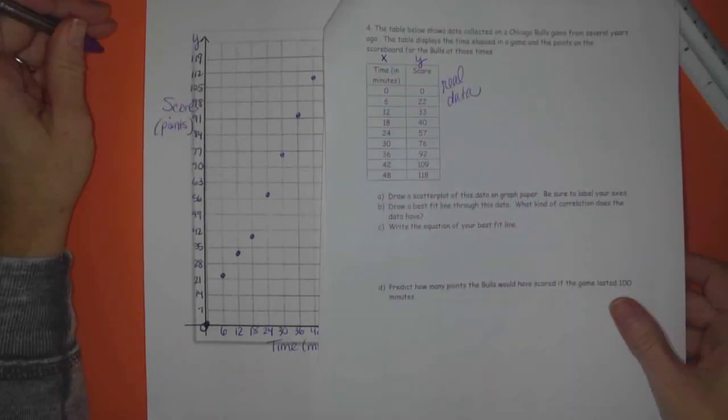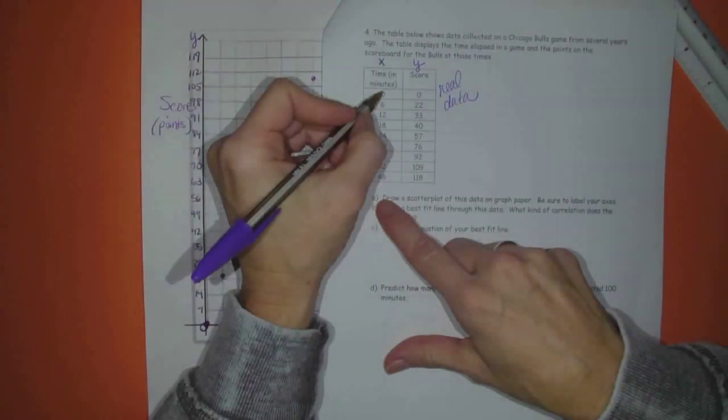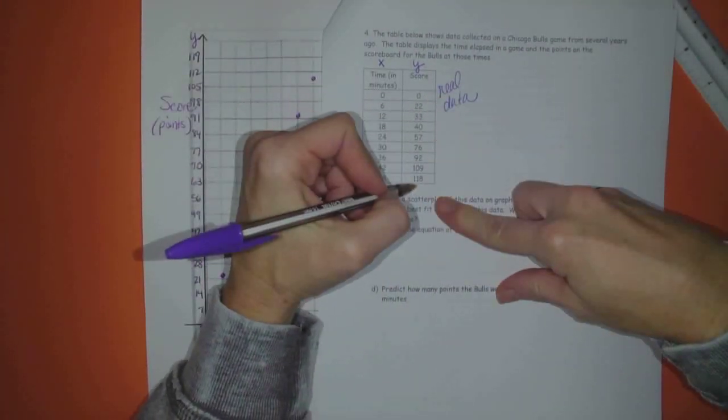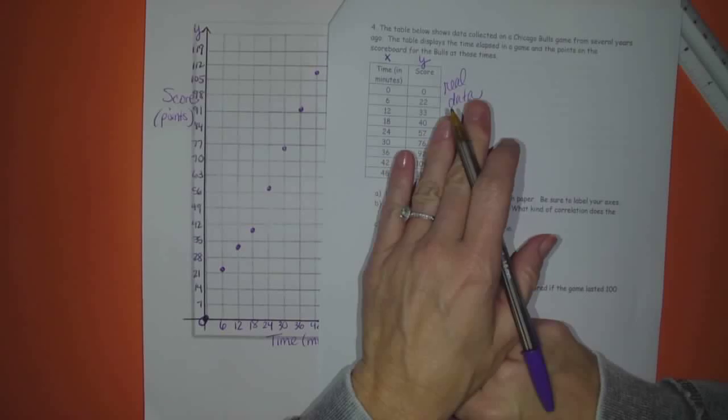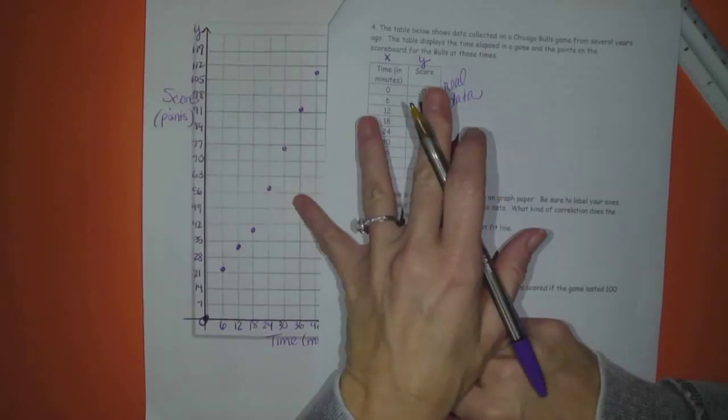Can you imagine telling the Chicago Bulls, all right guys, here's the deal. Every 6 minutes, you have to score the same amount of points. Can you imagine trying to tell the Chicago Bulls that? It just wouldn't be possible. So real data very rarely lines up perfectly.